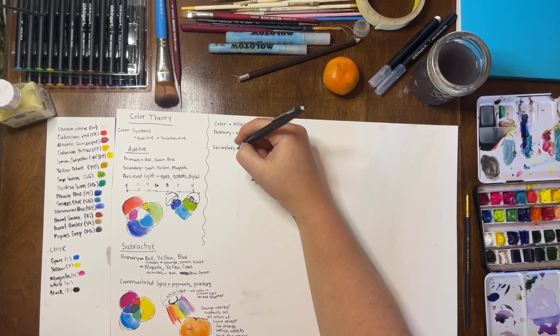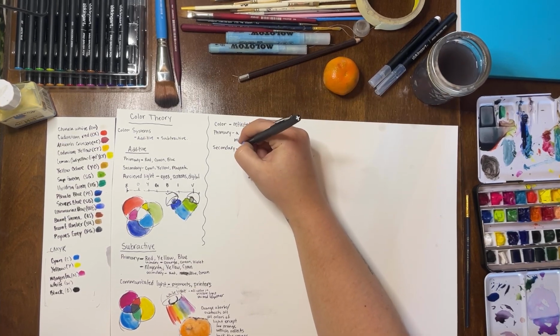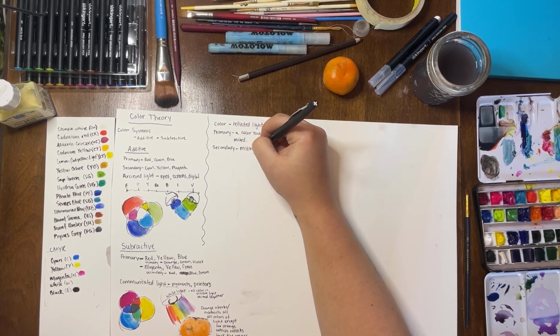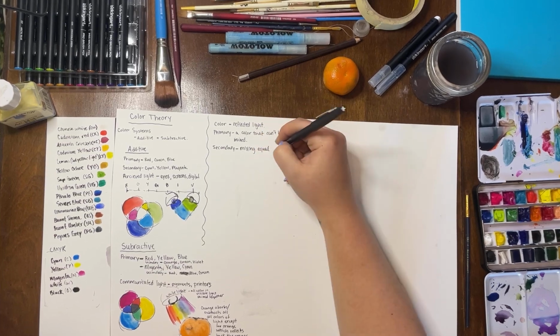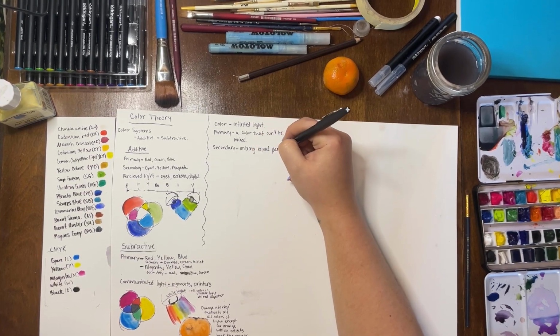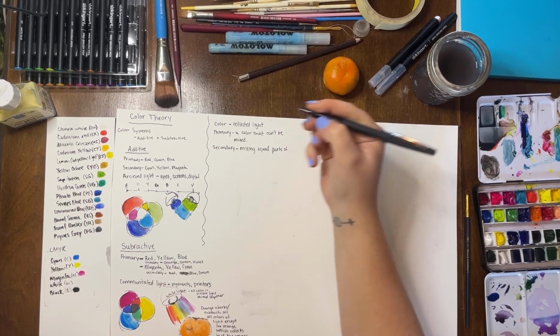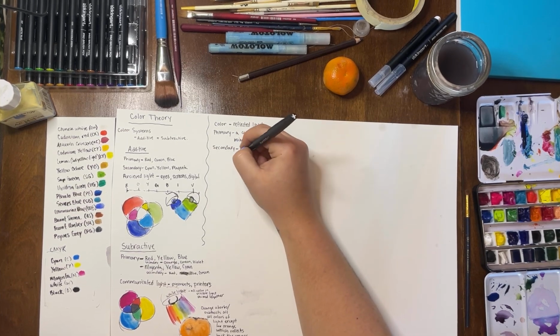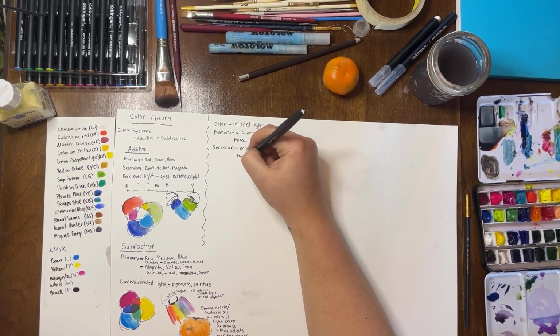A secondary color is mixing equal parts of 2 primary colors.